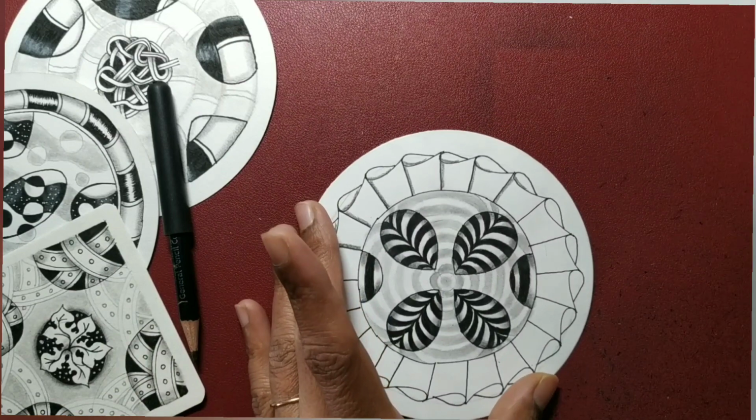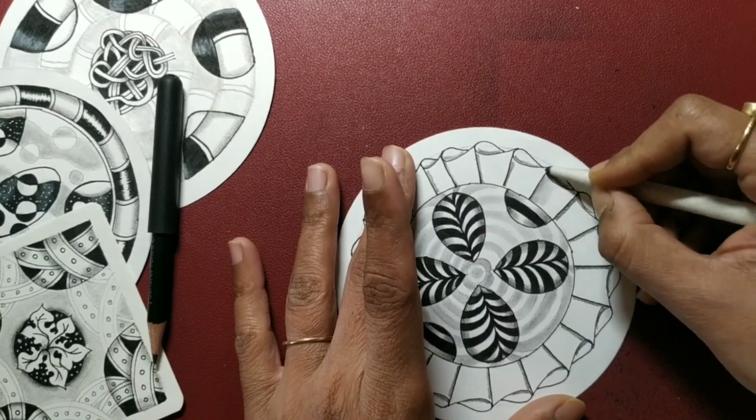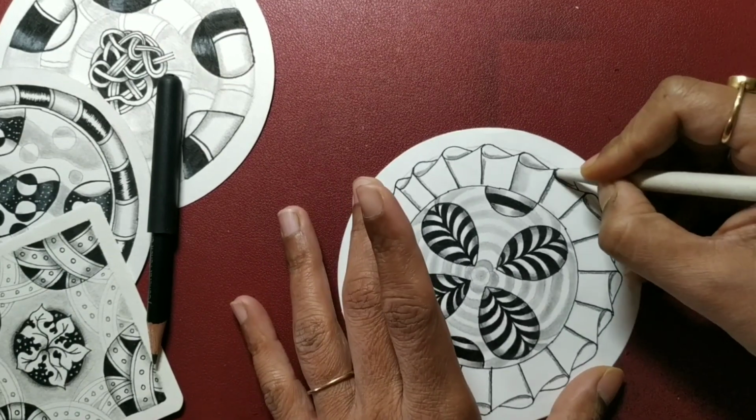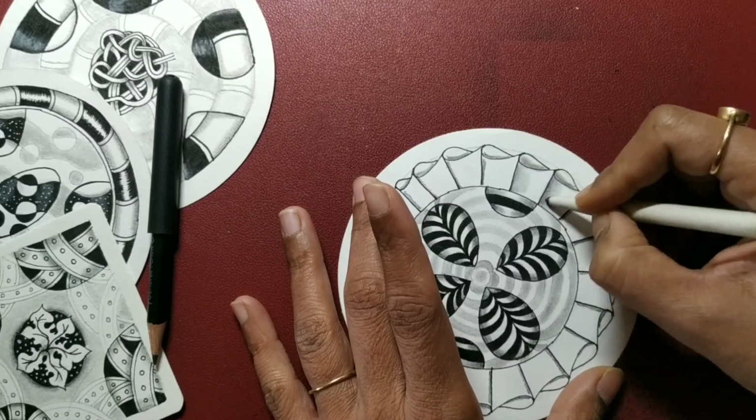So once you have added the graphite, just blend it without blending too much.